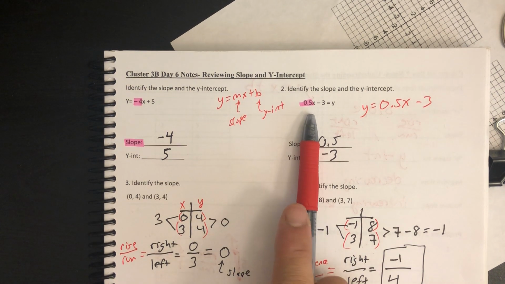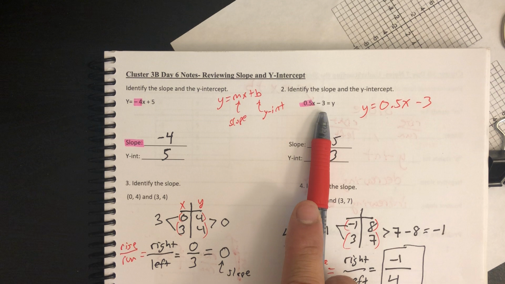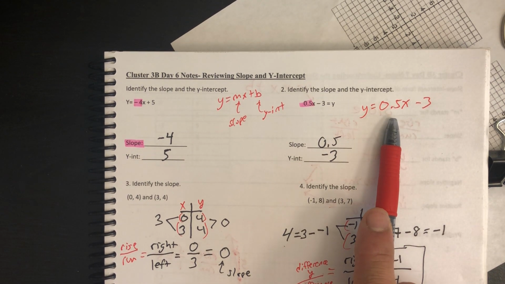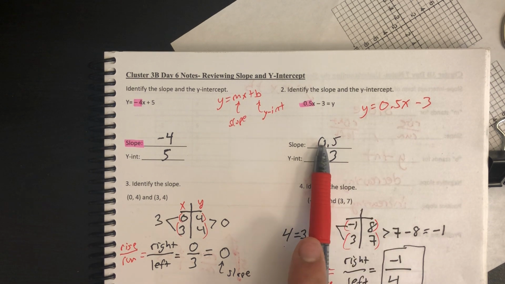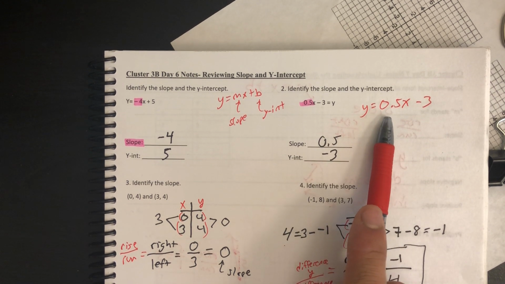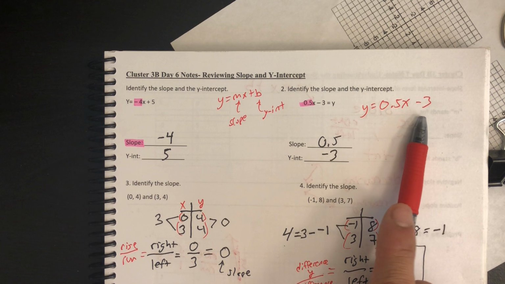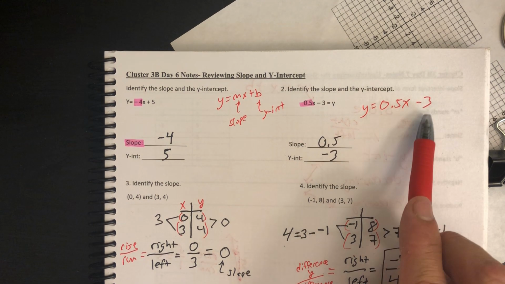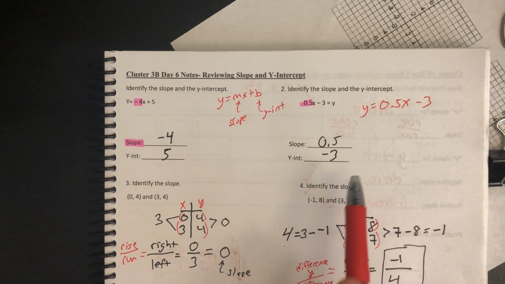Let's move on to number 2. If you notice, we have 0.5x minus 3 equals y. You can also write it out like this. And because the number beside the x is your slope, therefore your slope is 0.5. And then the number without the x is known as your y-intercept. And in this situation, my y-intercept is -3.